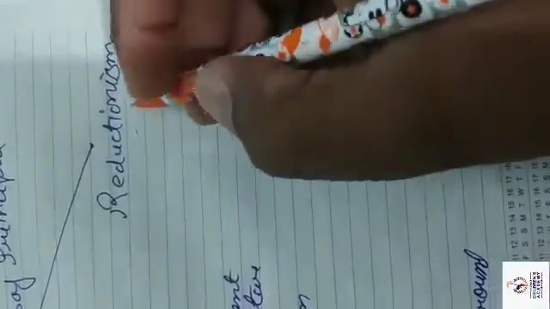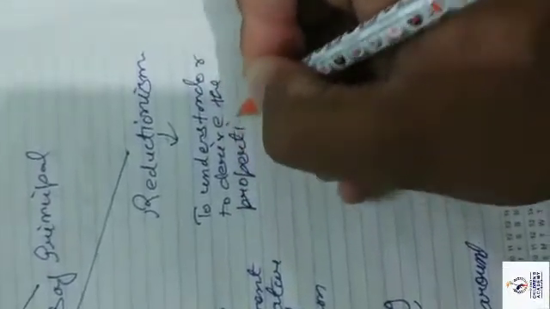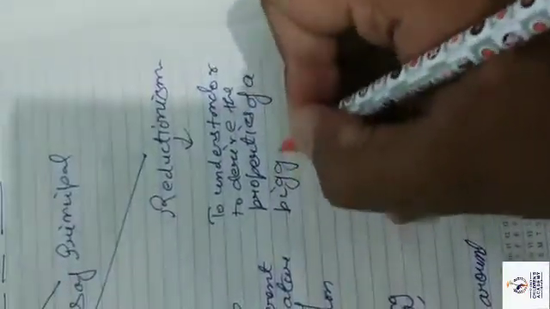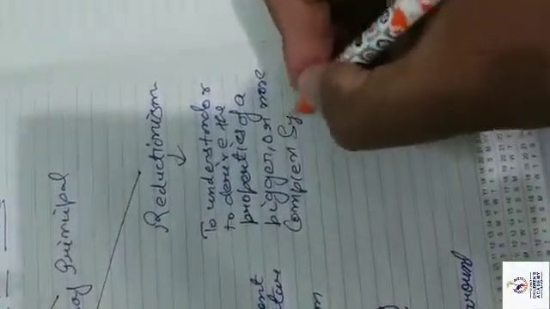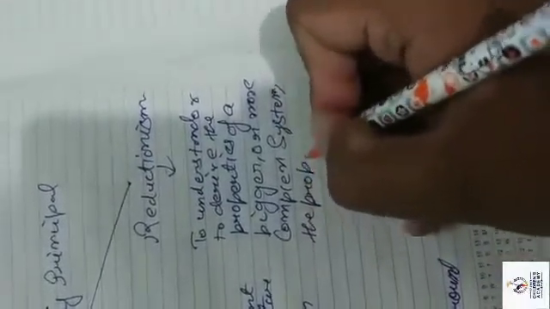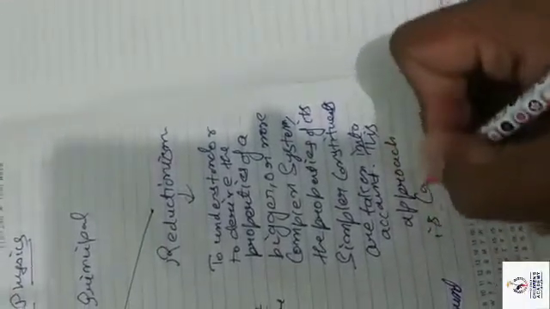So second one is reductionism. Reductionism में क्या करते हैं हम लोग? किसी भी चीज को छोटा करना. Okay, so let's see. To understand or to derive the properties of a bigger or more complex system, the properties of its simpler constituents are taken into account. This approach is called reductionism.